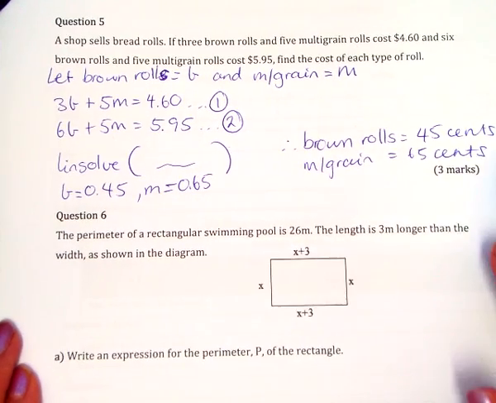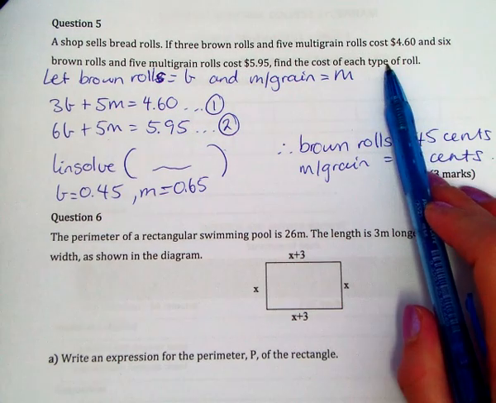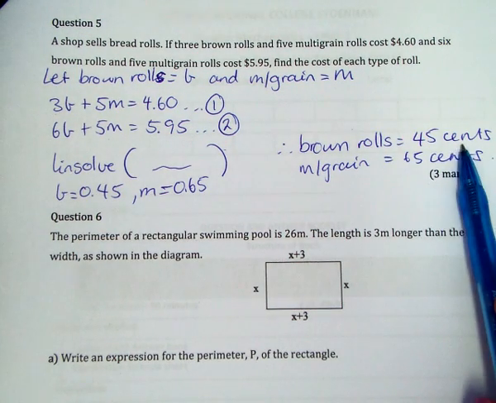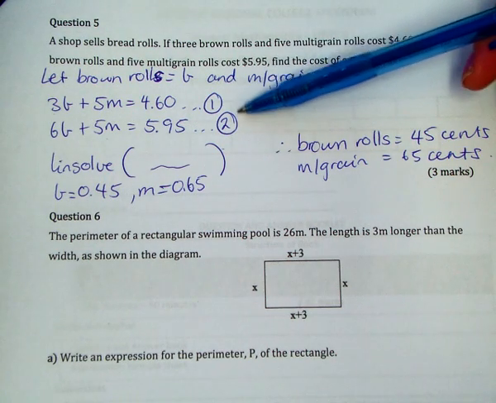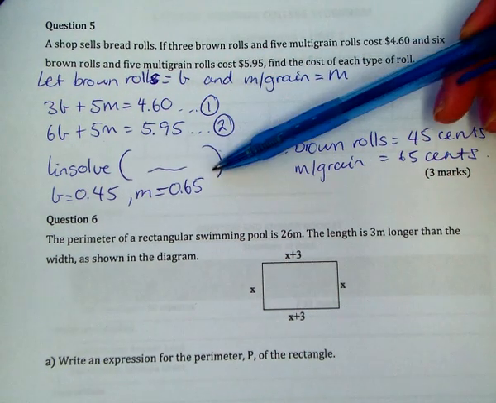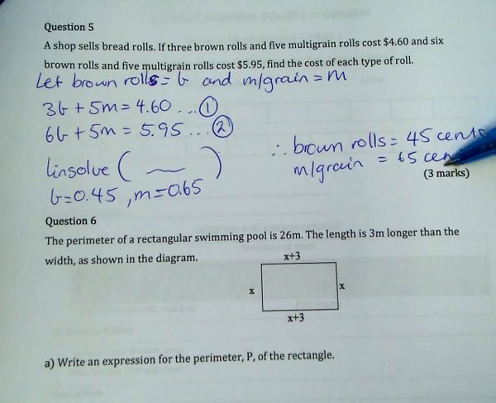Okay, you need to have that sentence where you've concluded what the question is actually asking you in terms of dollars and cents, in order to get the full marks. So 1 mark was awarded for the correct equations, the second mark was awarded for a correct process, and the third mark was awarded for the correct response.